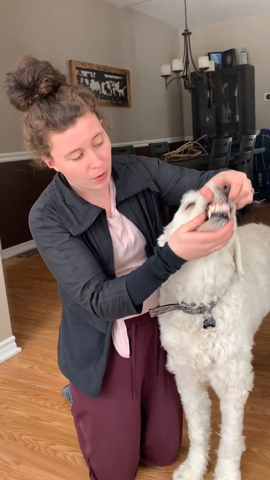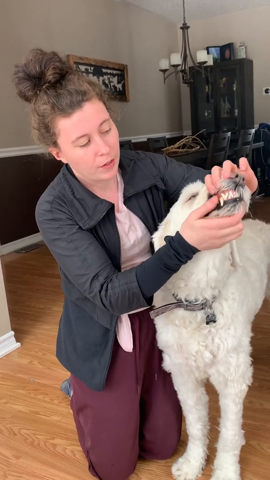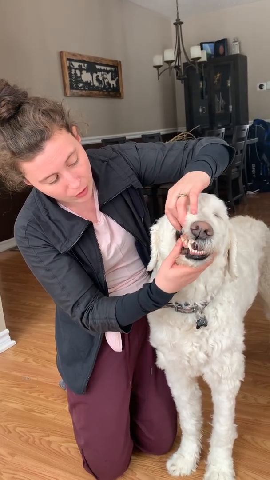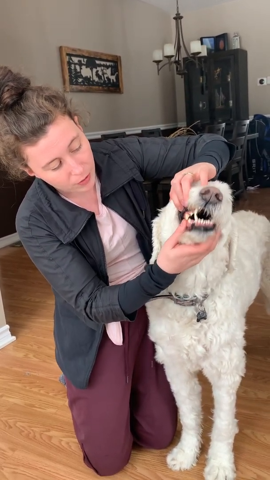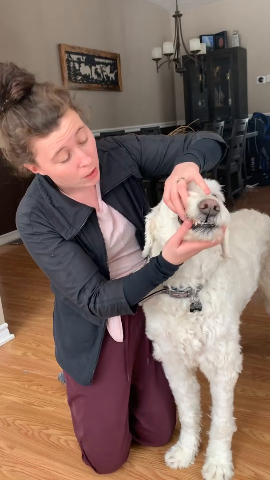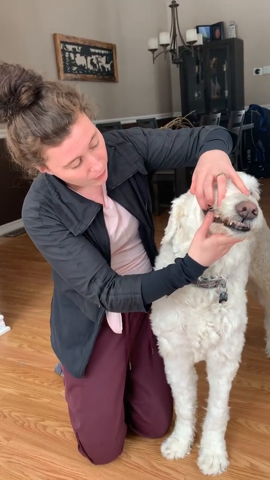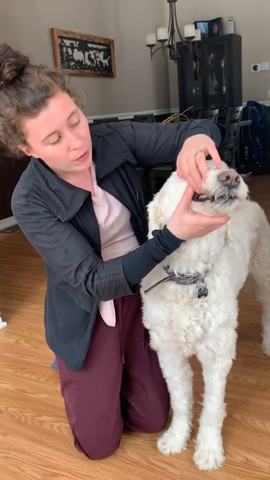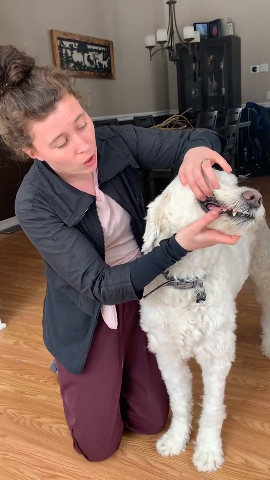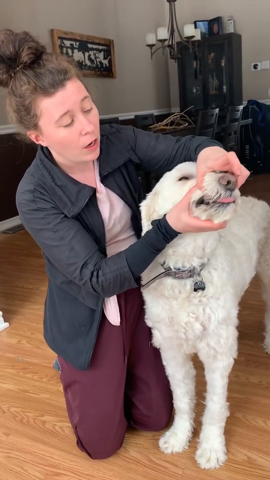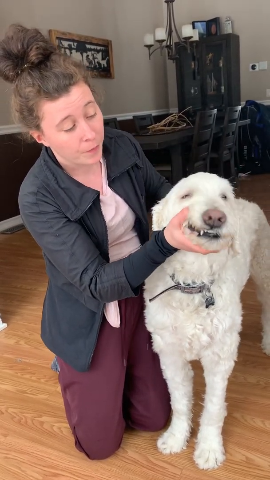Caudally to his upper incisors will be his canine tooth and his premolars. There's 4 premolars here. They end with the carnassial molar, and then caudally to that you have the molars. The canine tooth all the way caudally to the molars are held in here by the maxilla.